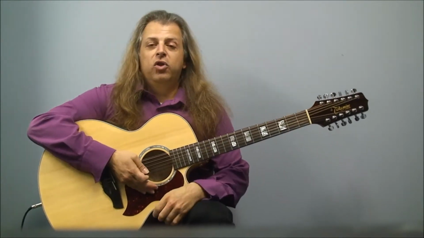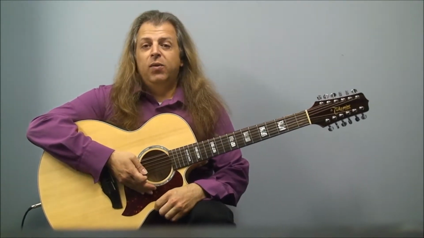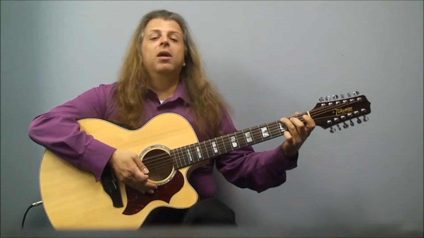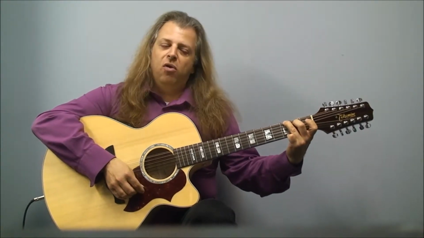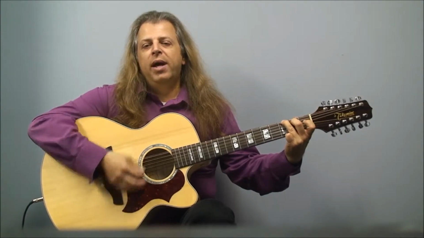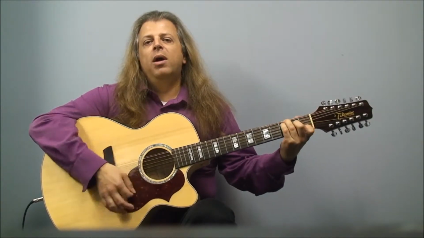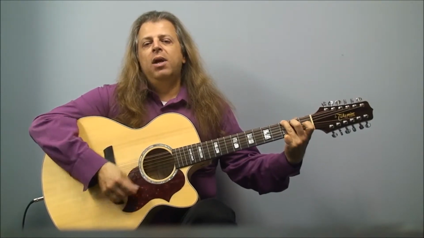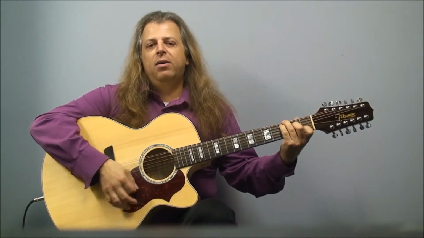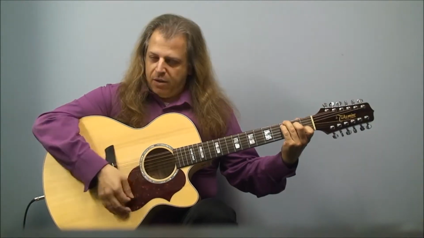This example will have eighth notes on the first beat, quarter note on the second beat, eighth notes on the third beat, quarter note on the fourth beat. That's going to sound like this. 1 and 2 and 3 and 4 and 1 and 2 and 3 and 4 and. Down, up, down, down, down, up, down.